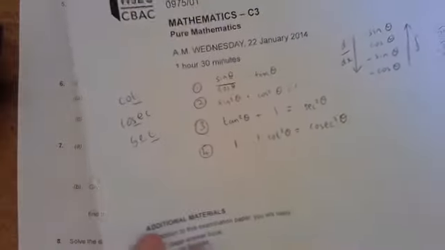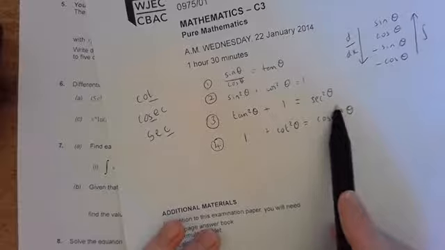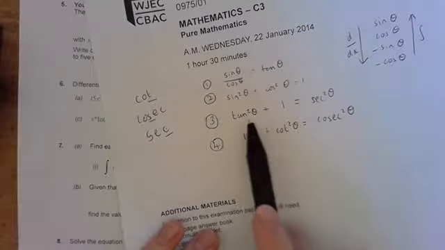Now this is where that thing that we've done at the start is hopefully going to pay off. So I can see there, fact number 3, sec squared is equal to tan squared plus 1. So what I need to do for part B, I need to write out that integral.